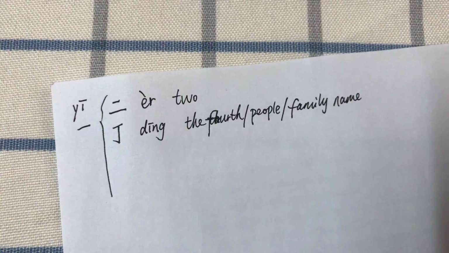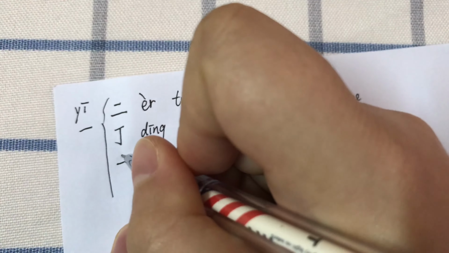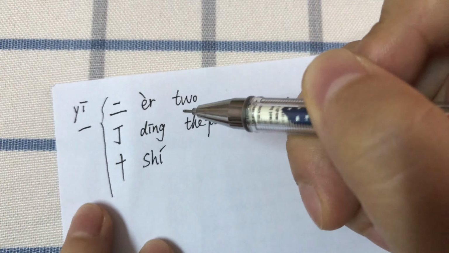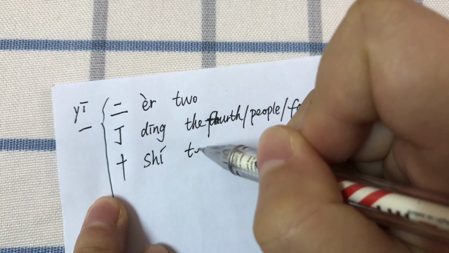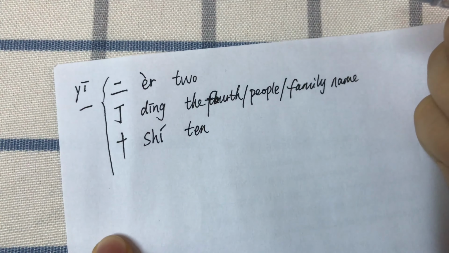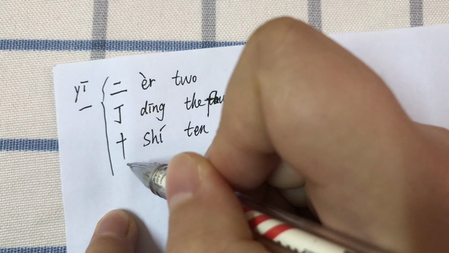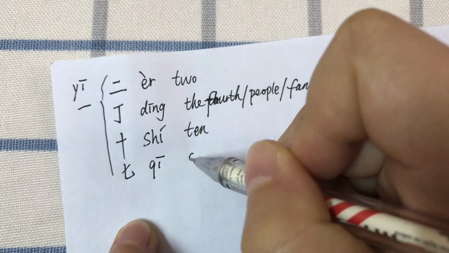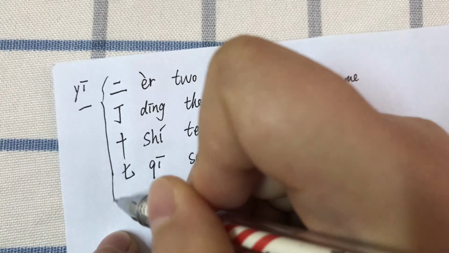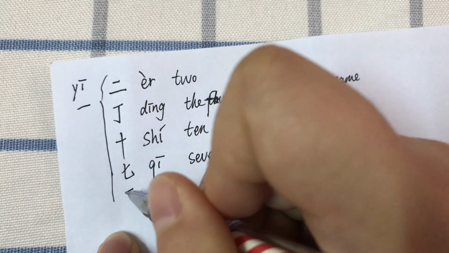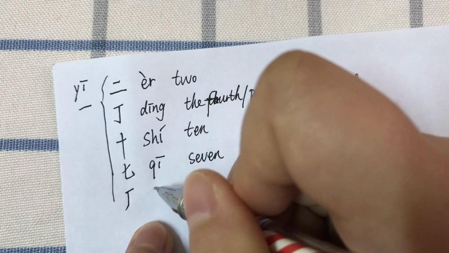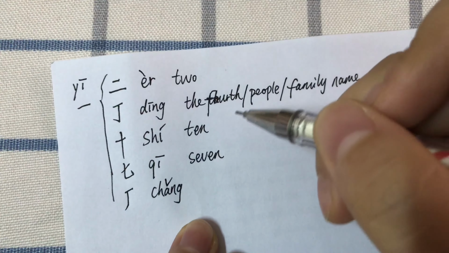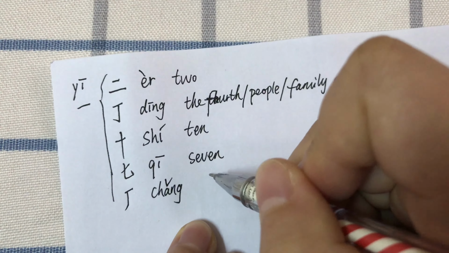And also we can get 十. 十 means 10 in English. And a 7. 七. The last one we can get 厂. Means factory.